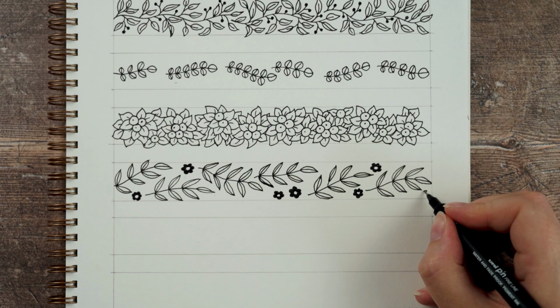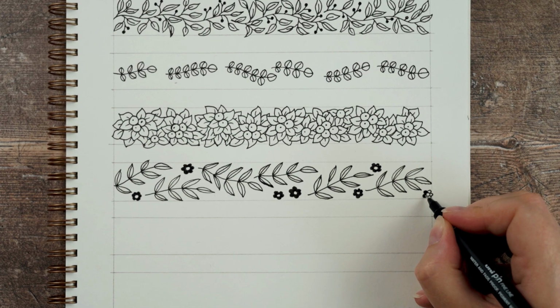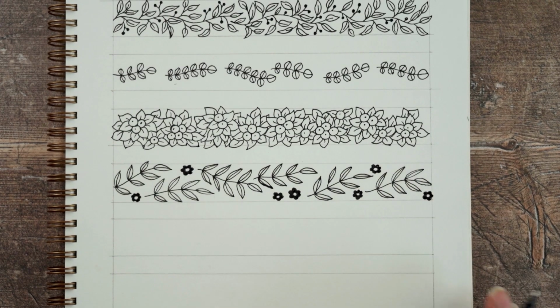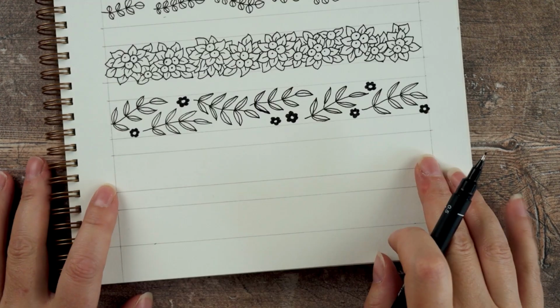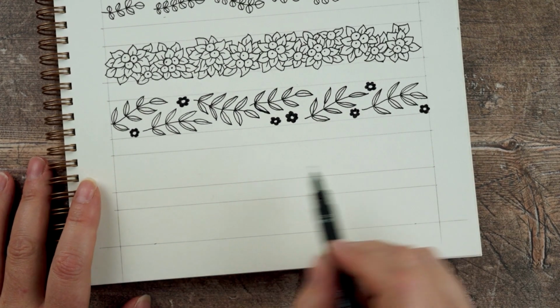So let's put that one in the corner here. There we go, and I'm a lot happier with this. So I'm going to create a string of little flowers along here.